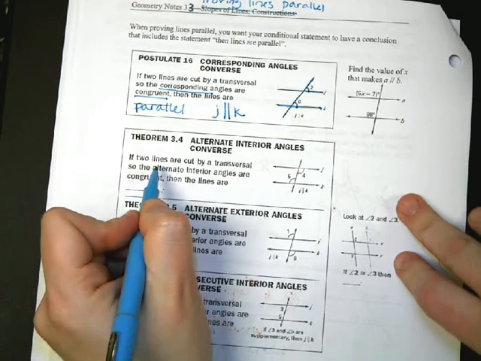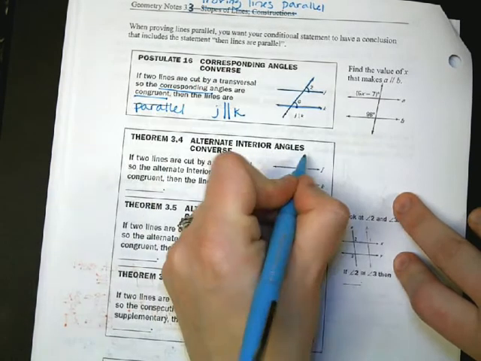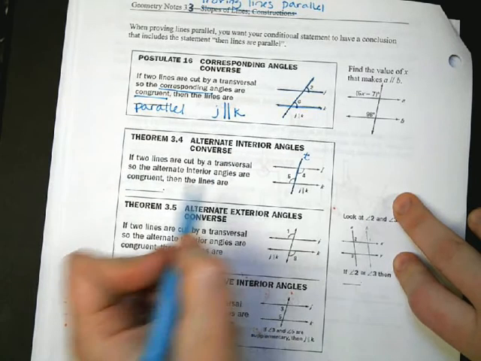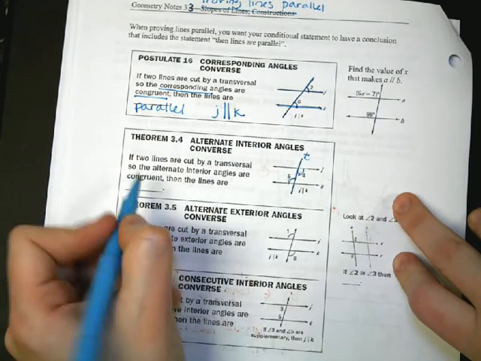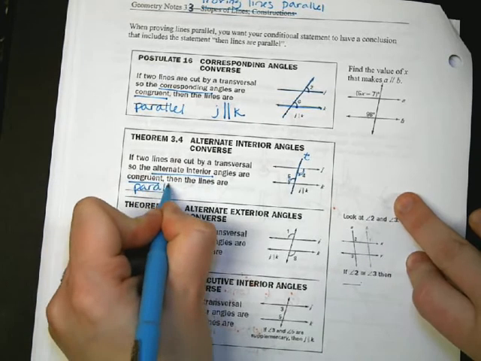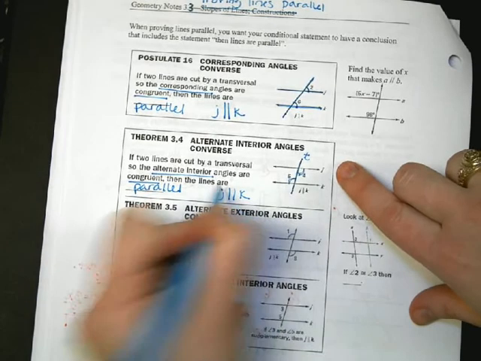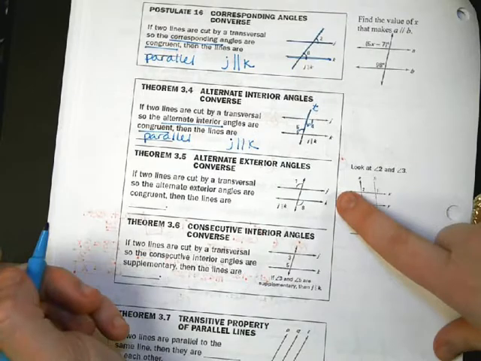Same thing: if you have two lines that are cut by your transversal, we'll call that T, so that your alternate interior angles are congruent, then the lines are again parallel. So I would say J is parallel to K. We have another theorem.